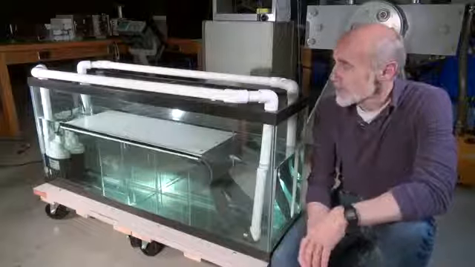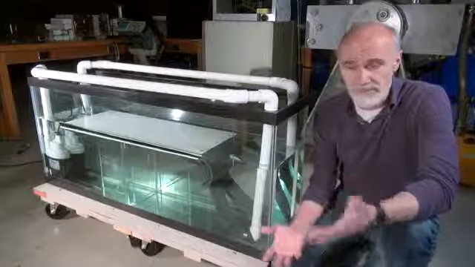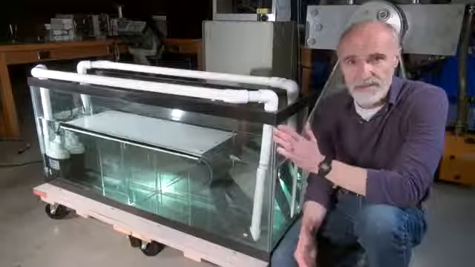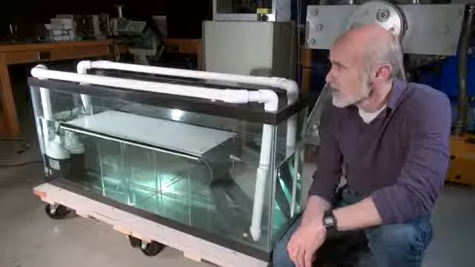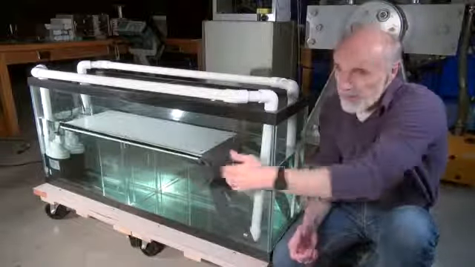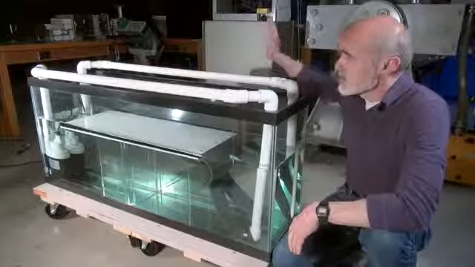So the object is going to be a pendulum, and the fluid is water, and that's why we've got this big aquarium, which we've converted into a flow tank. There's a barrier in the middle of the aquarium that separates one end from the other.